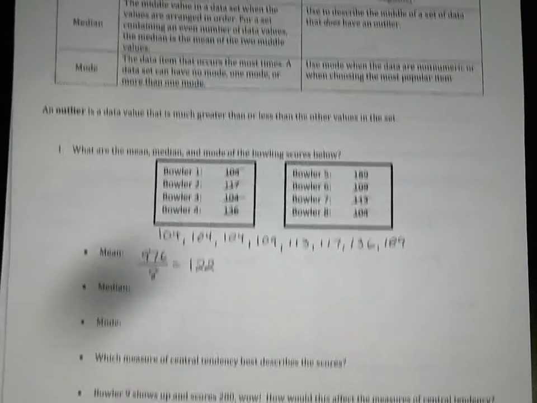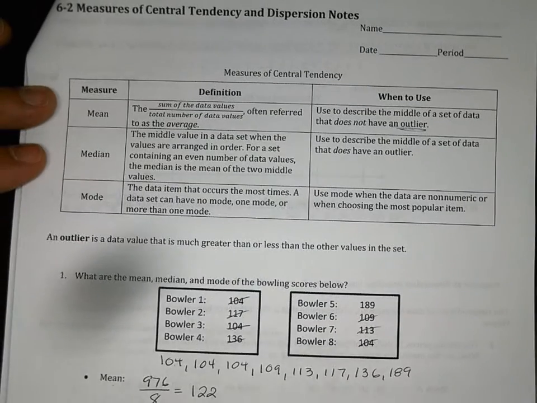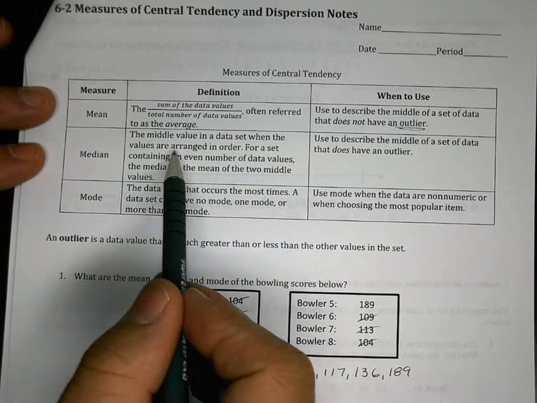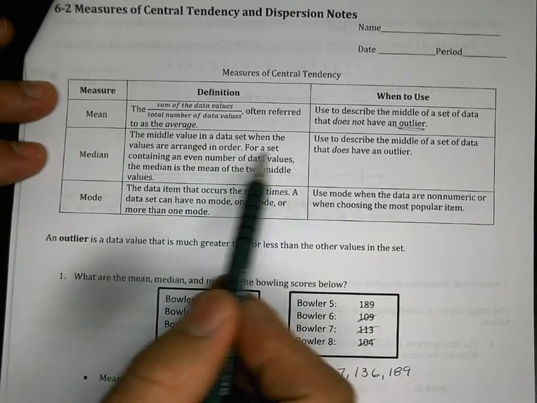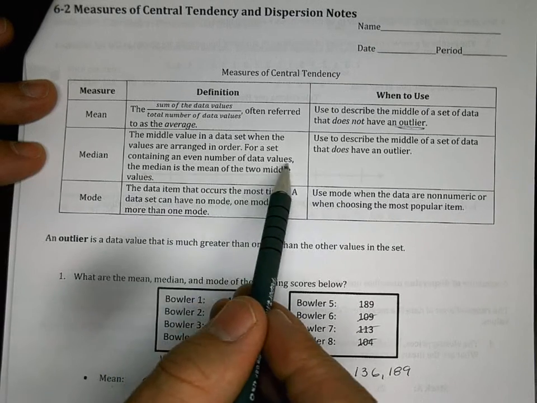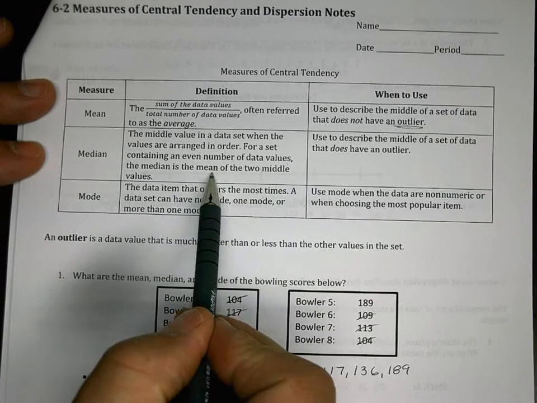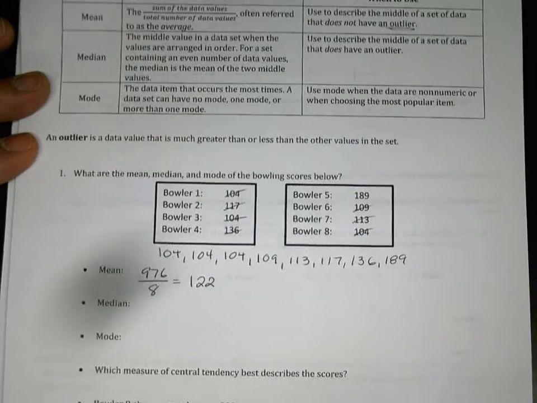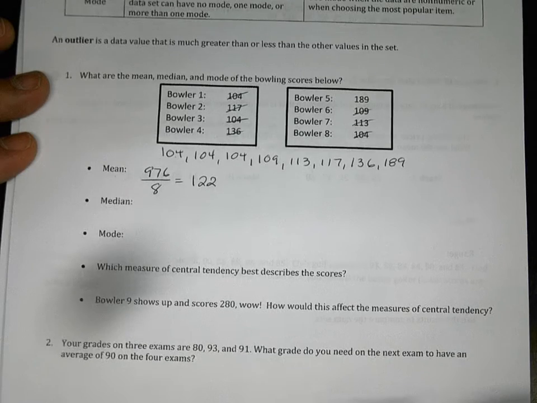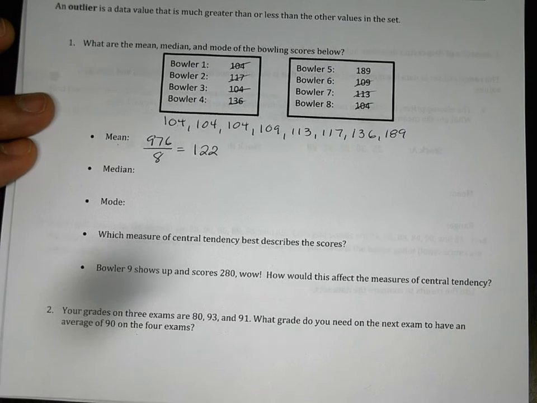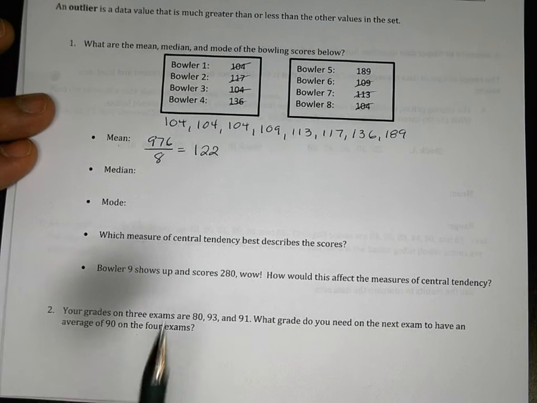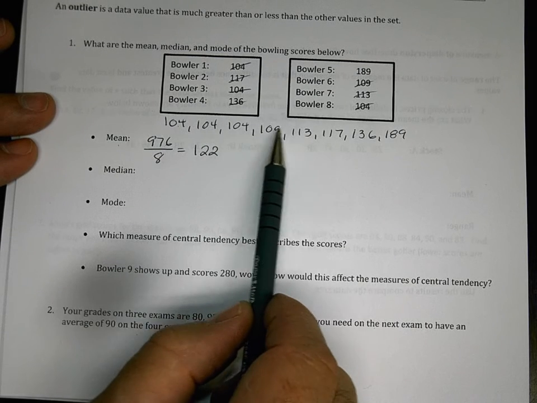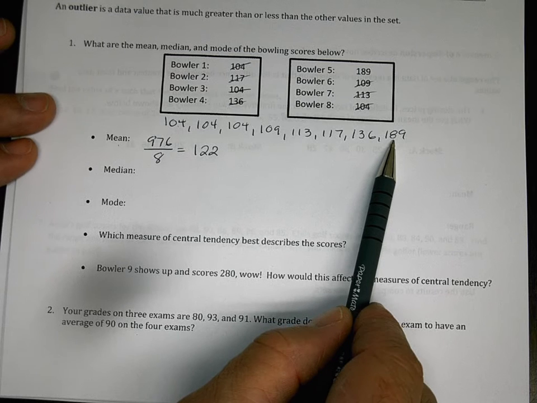Okay, let's go back and look at what median is. The median is the middle value in a data set when the values are arranged in order. For a set containing an even number of data values, the median is the mean or average of the 2 middle values. So let's go back and look at our data set, and this is why we have to put them in order if we're going to find the median. We've already put them in order. We count, there's 1, 2, 3, 4, 5, 6, 7, 8 data pieces.